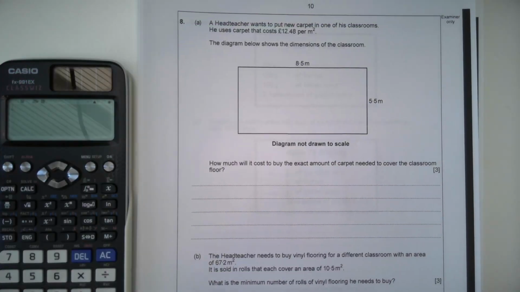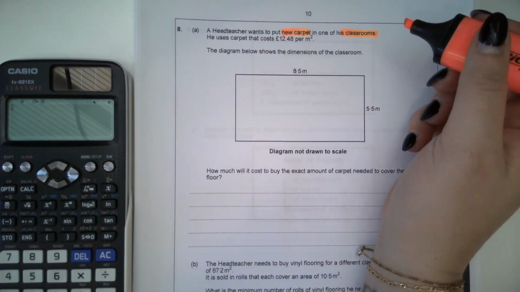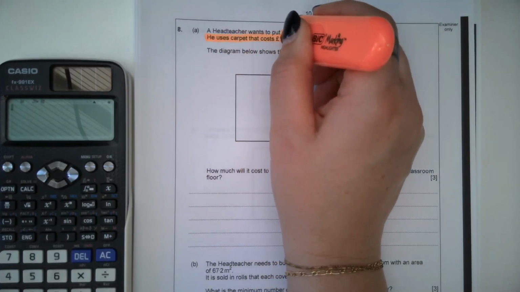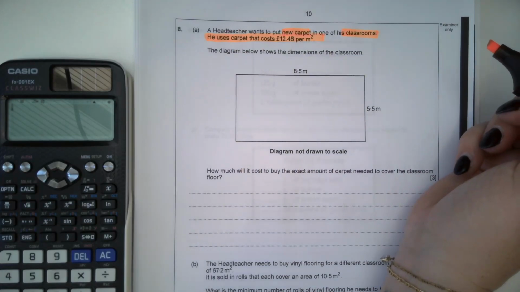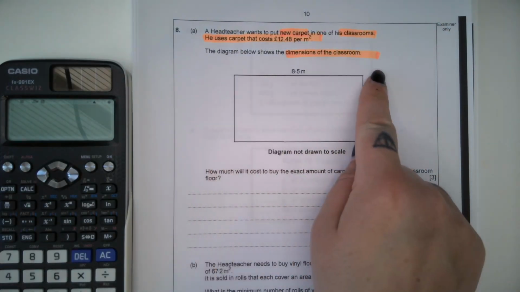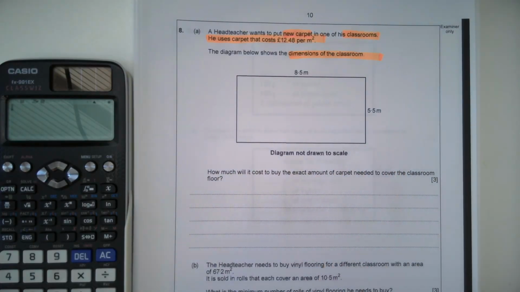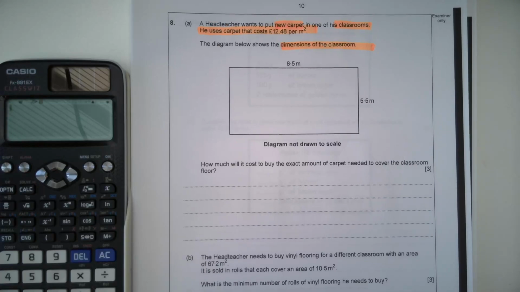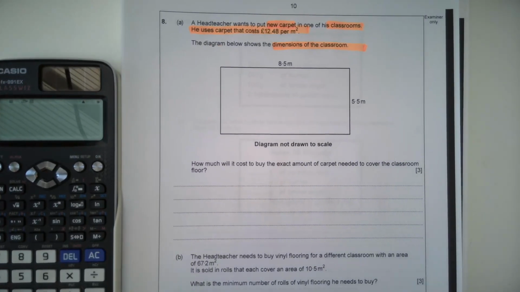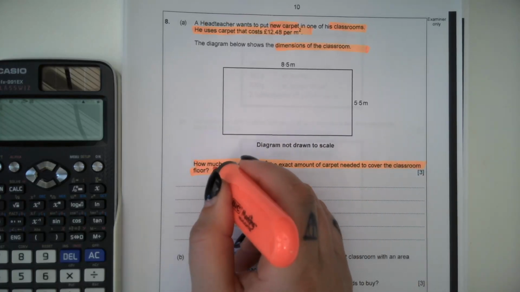Question 8a. A head teacher wants to put a new carpet in one of his classrooms. He uses carpet that costs £12.48 per metre squared. The diagram below shows the dimensions of the classroom. So it's a rectangular classroom and it's 8.5 metres by 5.5 metres. The diagram's not drawn to scale, so we can't measure anything directly from it. How much will it cost to buy the exact amount of carpet needed to cover the classroom?